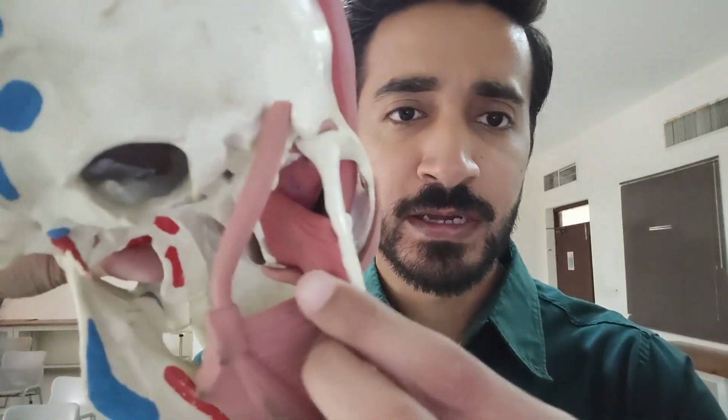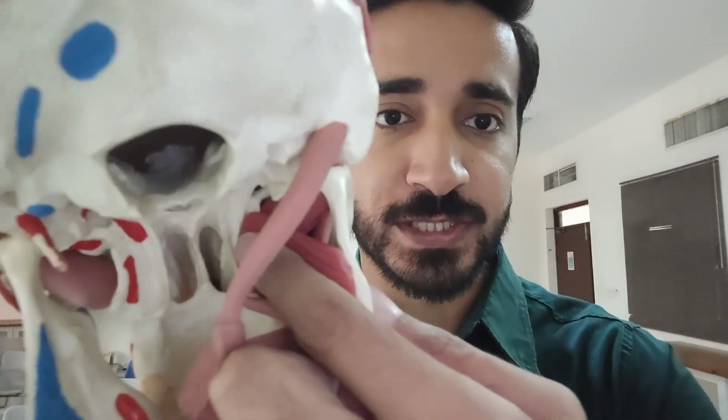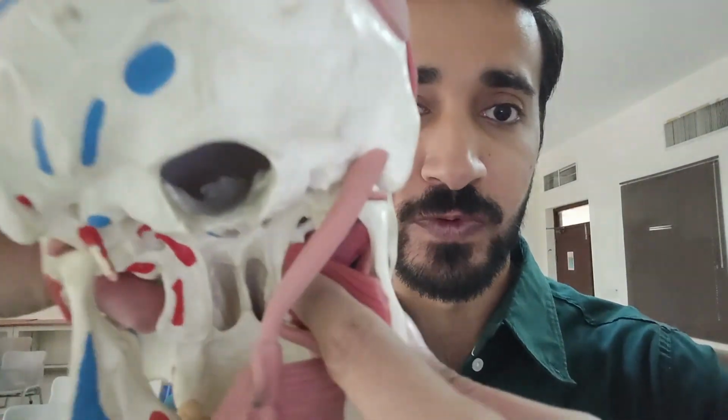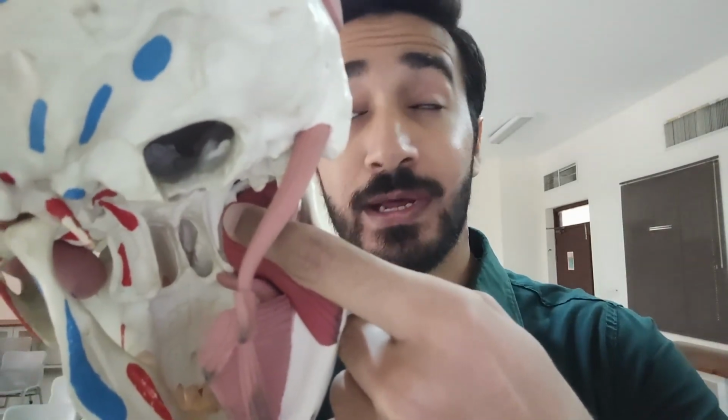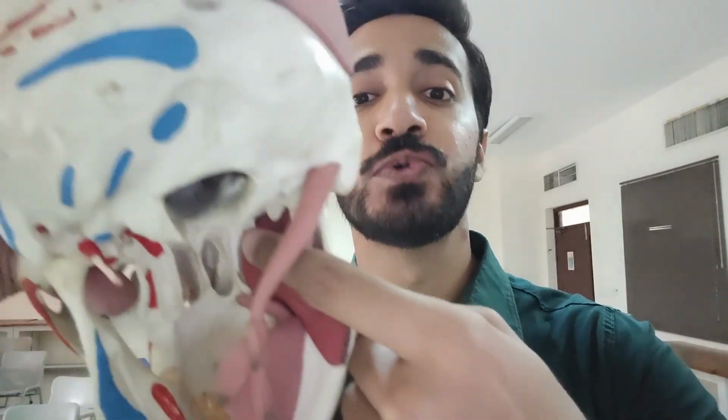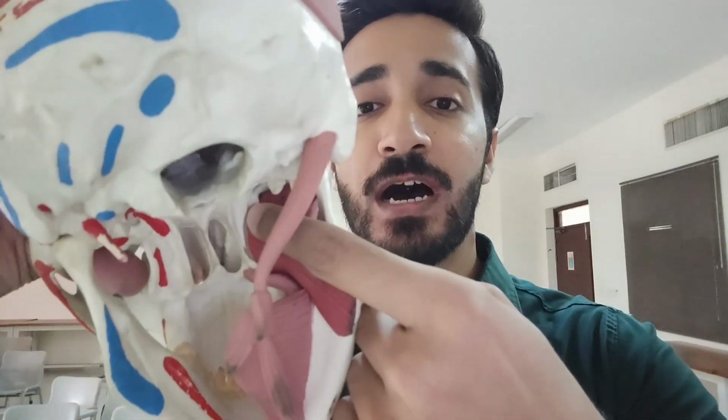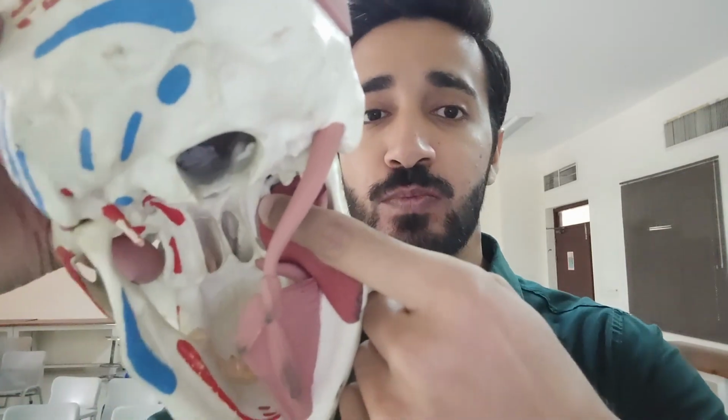And if you look at it, you can see that it is coming from this bone over here. I don't know if I can show it in the camera. This bone over here, this bone. So this bone is the pterygoid plates of the sphenoid bone, okay? And if you know our general anatomy and the basic anatomy, we know that there are two pterygoid plates. There's a lateral pterygoid plate of the sphenoid bone and a medial pterygoid plate of the sphenoid bone.